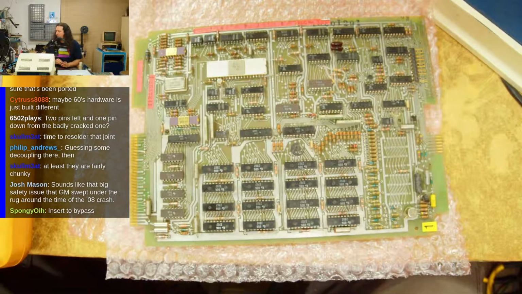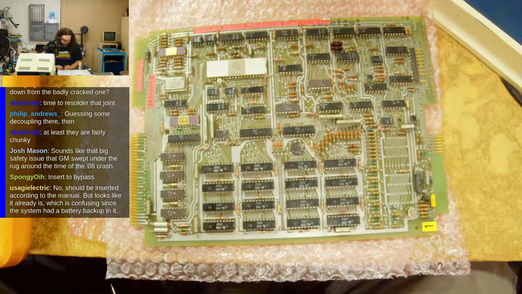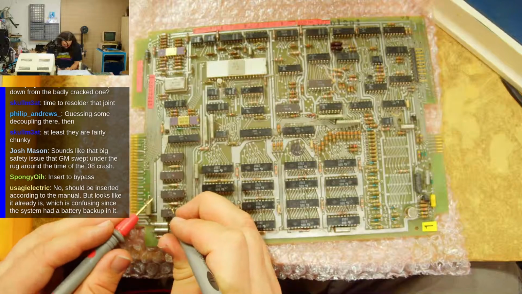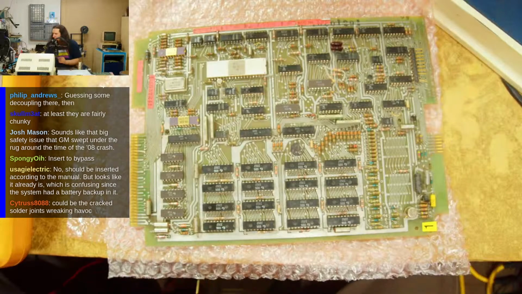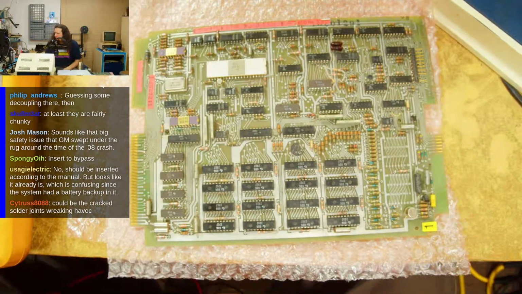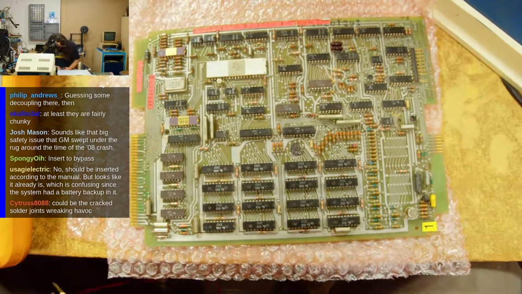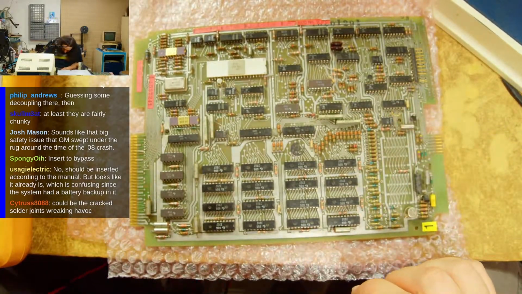Insert to bypass power fail. Well, I mean, it's there. Should be inserted according to manual. Looks like it already is, which is confusing since the system had battery backup in it. Okay. That one's curious right there.